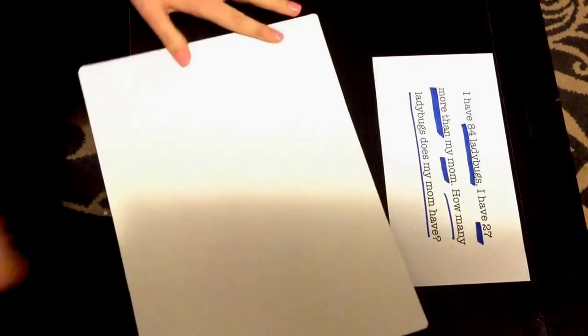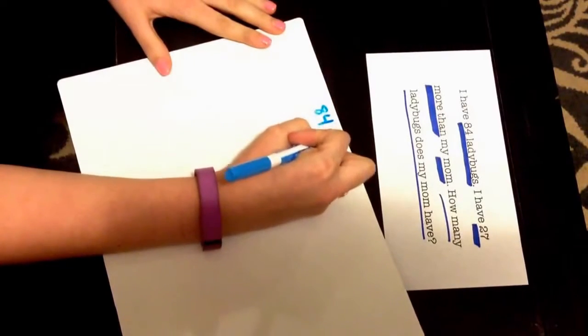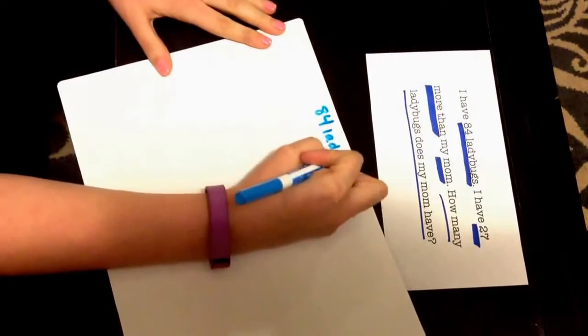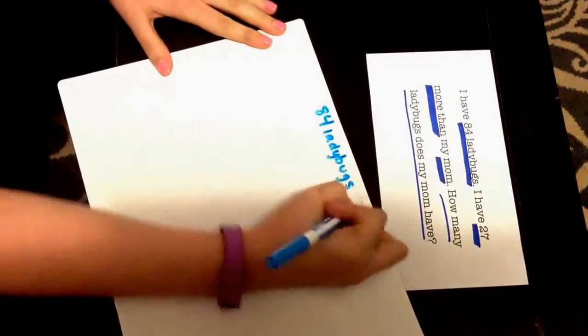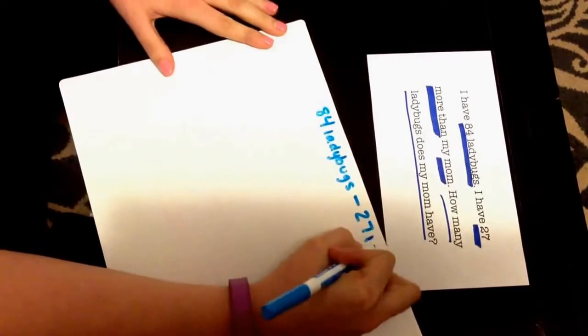So what are we going to do to find the answer? We're going to subtract. We are going to see what the difference is between 84 ladybugs and 27 ladybugs.